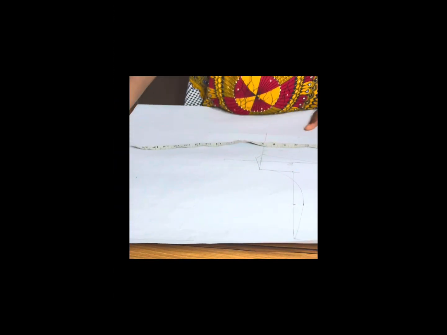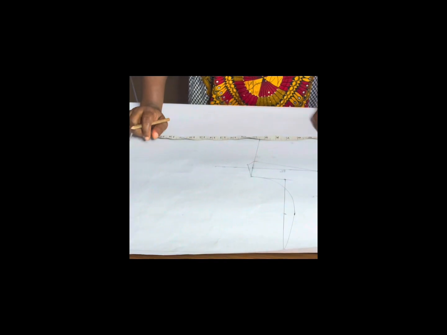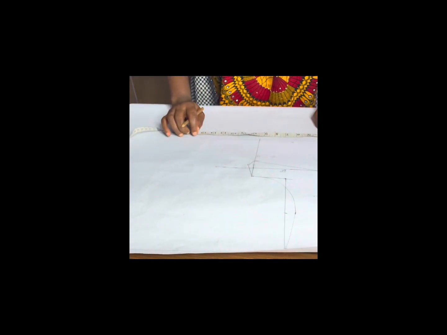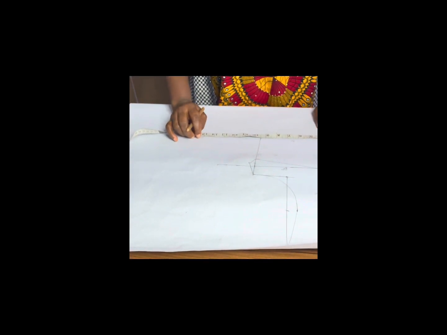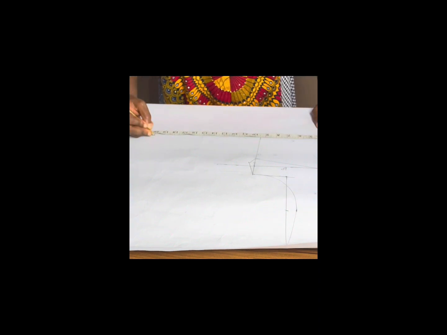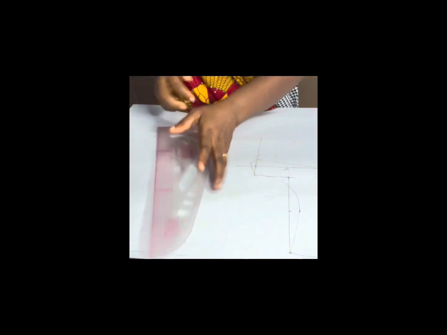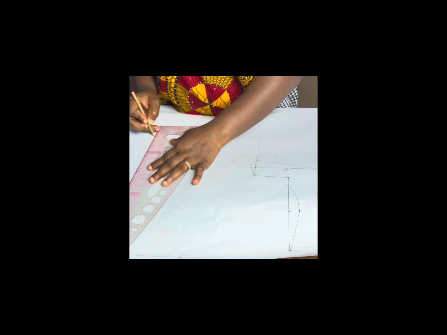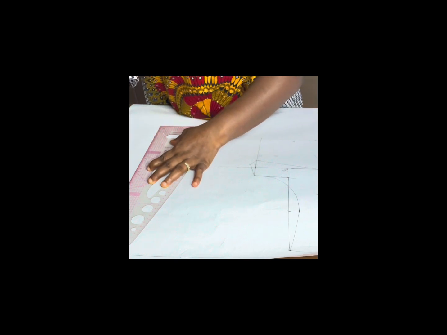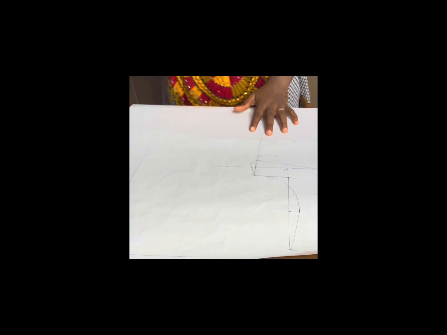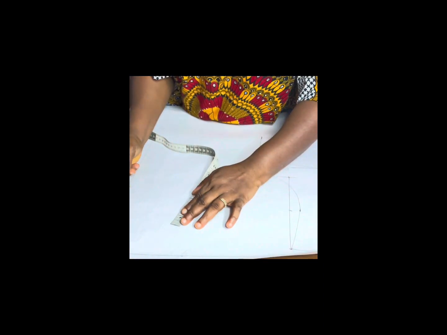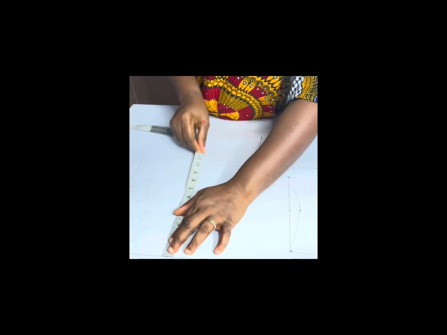So to do the back, I will input half of the biggest part of my measurements. Because this is half scale, the biggest part is the bust. The bust is 42, so half of it is 21. I mark 21 from the center front.